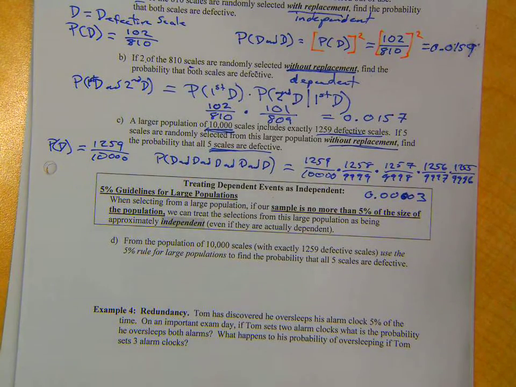Right? So thinking of this thing, my sample size, this is the same problem, but we are just using this law now to assume independence. My population is 10,000 scales, and I am pulling 5 scales. So this is my sample size. It's a lot smaller than 5% of the overall population, so my probability really shouldn't change too much from this one.